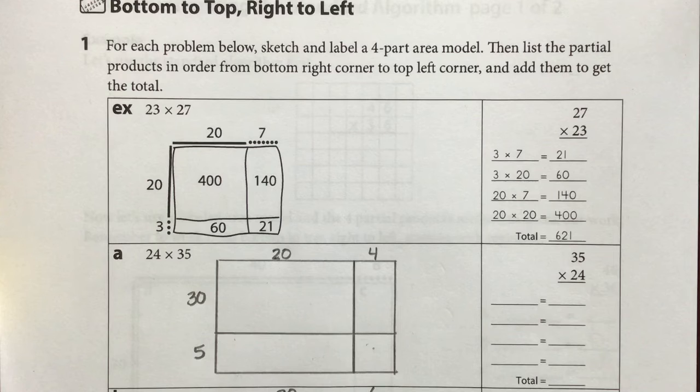So I'm going to pause this video and work on this problem, and then I'm going to show you what it looks like at the end. So if you want to, go ahead and try to do this problem on your own. Pause the video and then do the problem on your own, and then play the video to check your work.